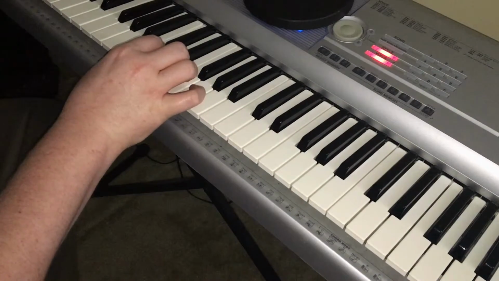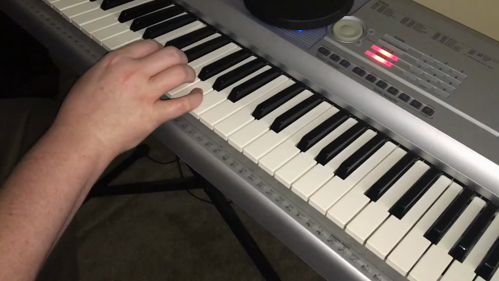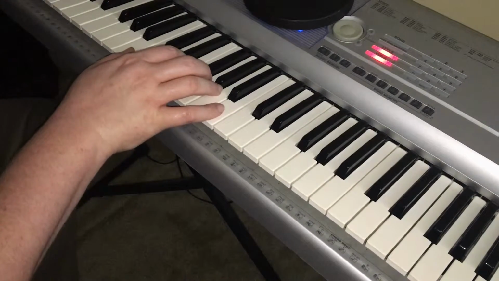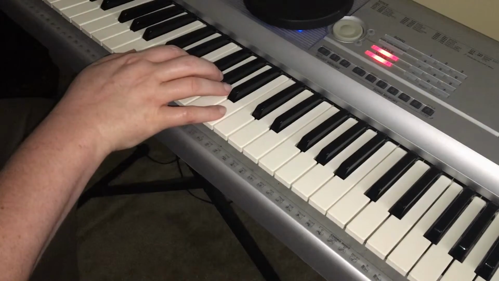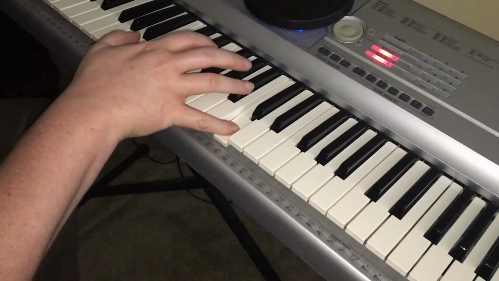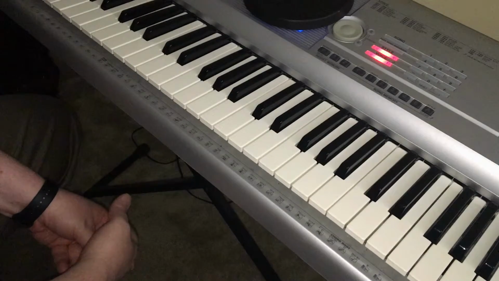So we have major second, major third, perfect fourth, perfect fifth, major sixth, major seventh, and perfect octave as the diatonic intervals in a major scale.